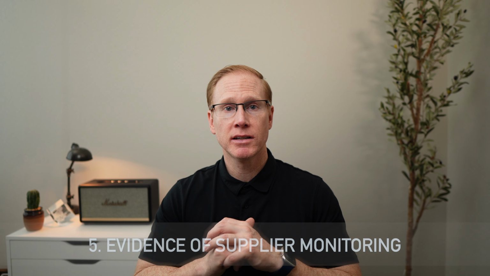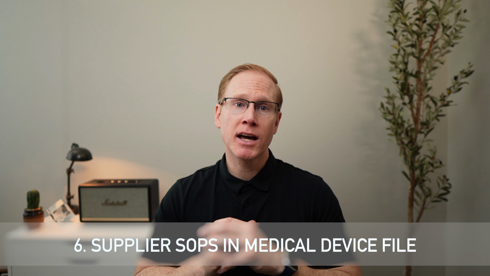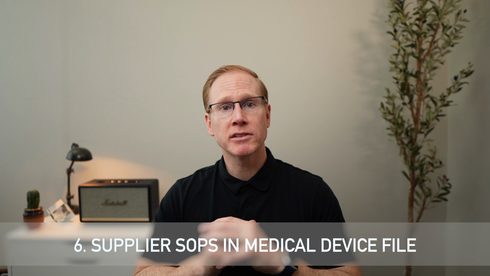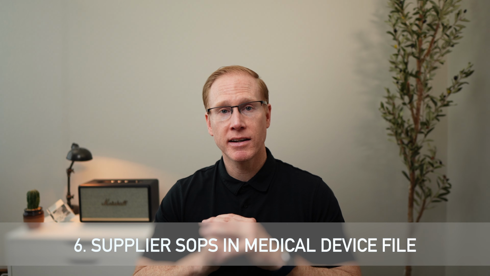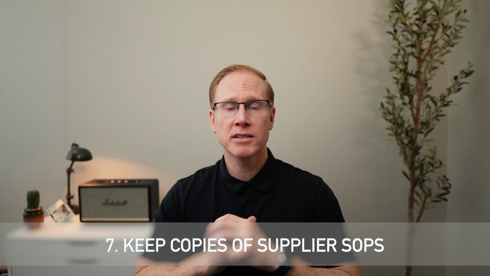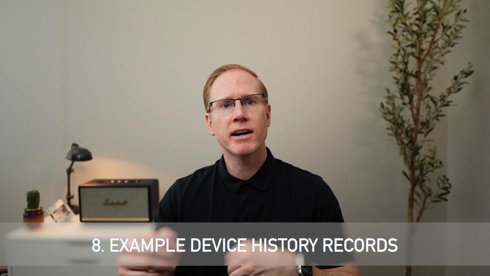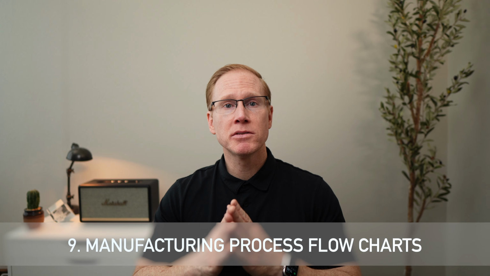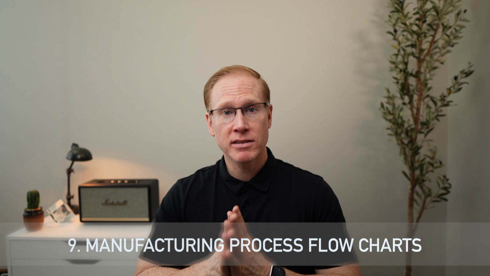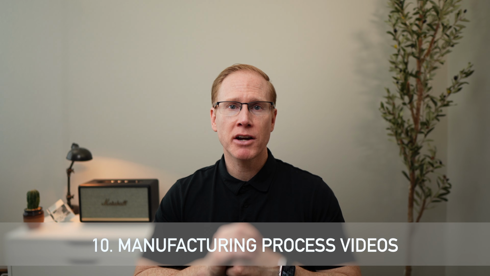Number 5, ensure evidence of supplier monitoring is on file, and if applicable, sterilization process monitoring and revalidation. Number 6, document a medical device file for each device type or family, which includes reference to supplier specifications and SOPs. Number 7, consider keeping copies of the supplier's key SOPs. Number 8, keep copies of example device history records available. Number 9, maintain up-to-date flowcharts of manufacturing processes. And number 10, consider maintaining videos of the manufacturing process to show auditors during the audits.